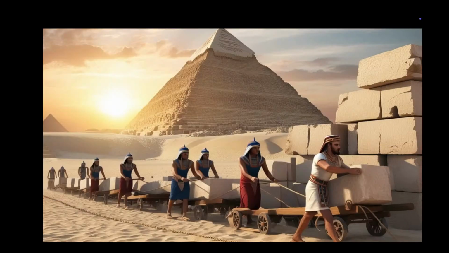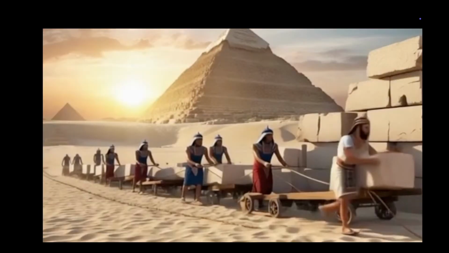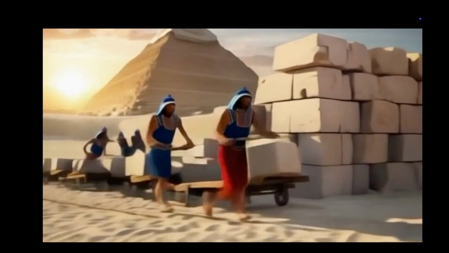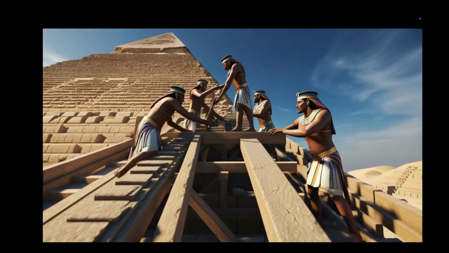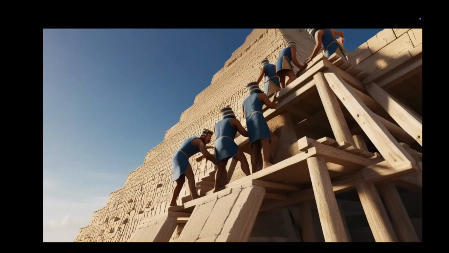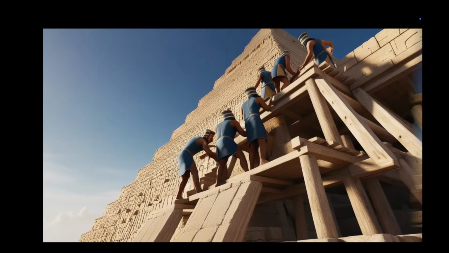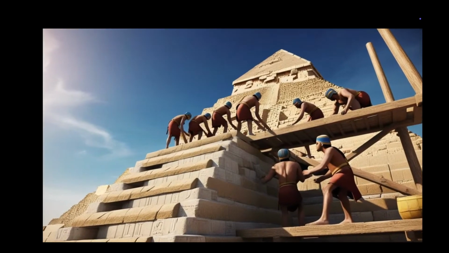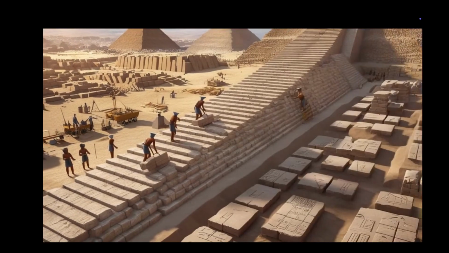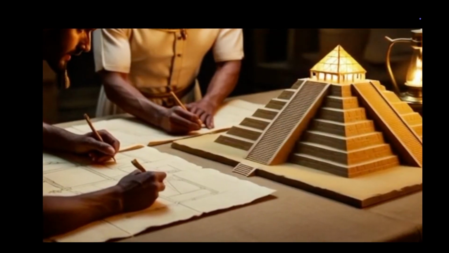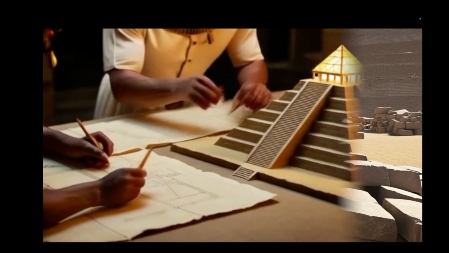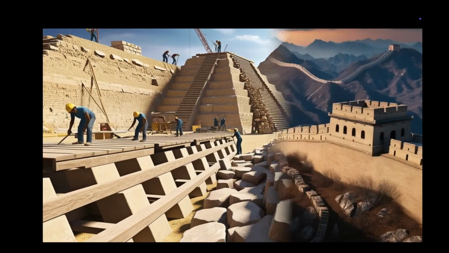Next, we traveled to the deserts of Egypt, home to one of history's most iconic engineering feats, the Great Pyramid of Giza. Built over 4,500 years ago, this awe-inspiring structure remains one of the tallest ever constructed by human hands. But how was it built? Through ingenious ramp systems and precise mathematical planning, the pyramid's construction remains a marvel, even by today's standards.